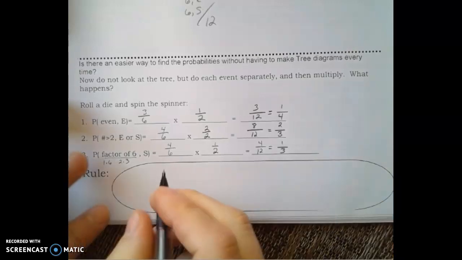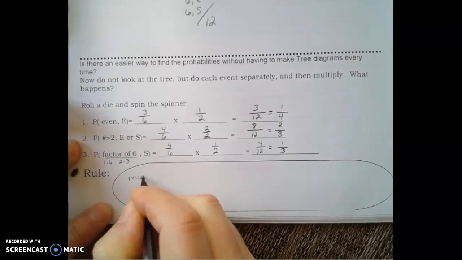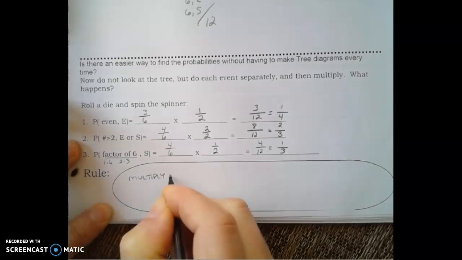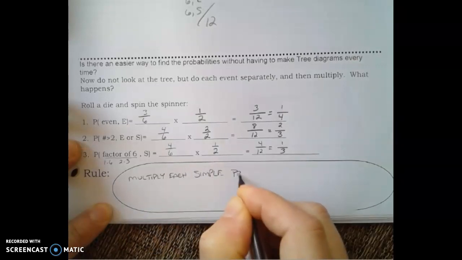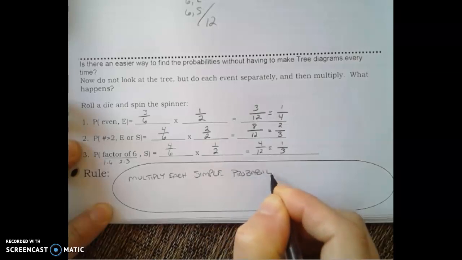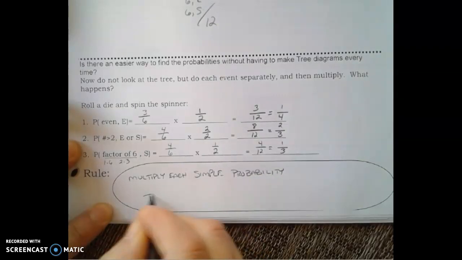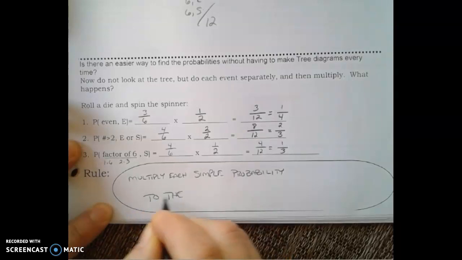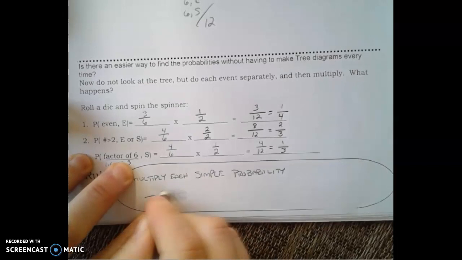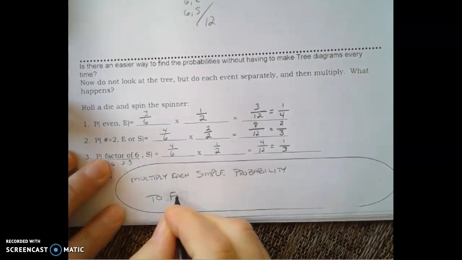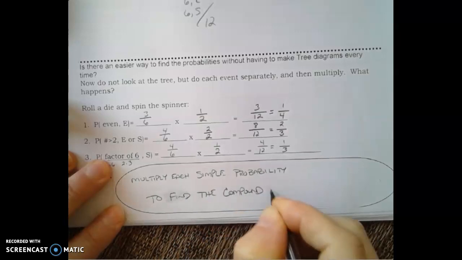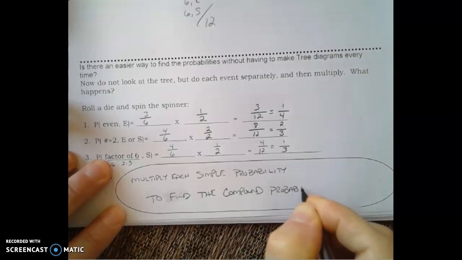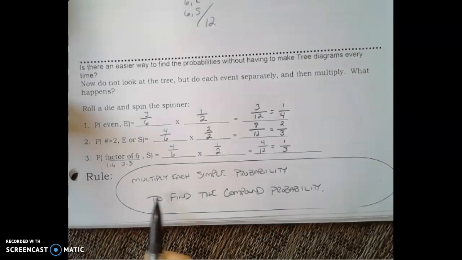So instead of making a tree diagram and a list every single time, if I just want to get the probabilities, here's our rule. Multiply each simple probability to find the compound probability.